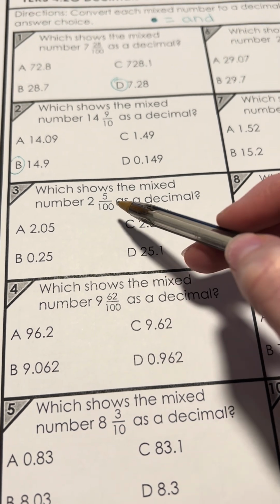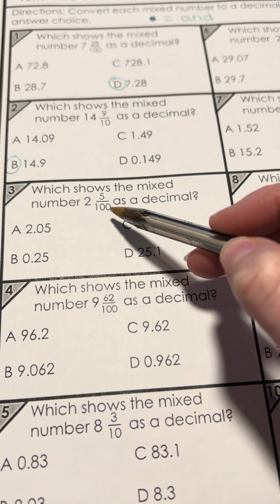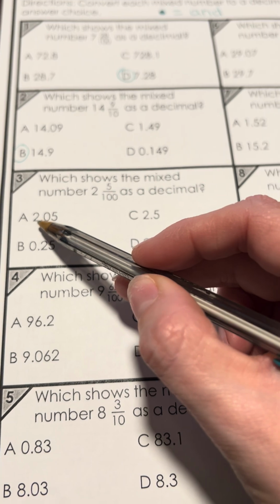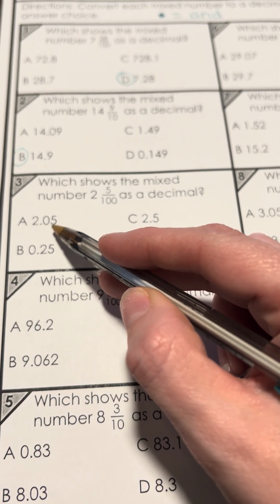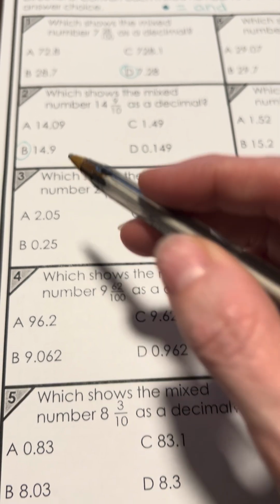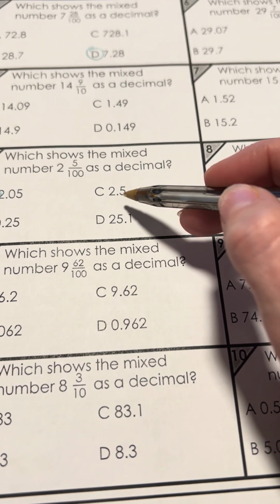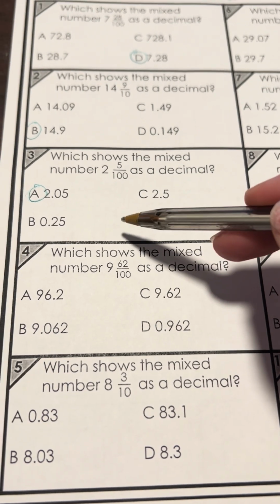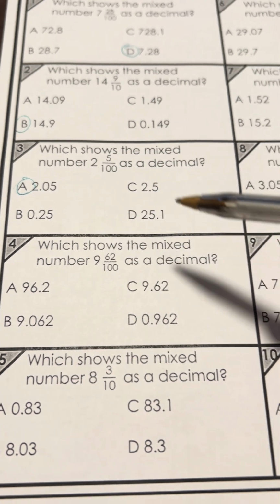Okay, be very careful. 2 is our whole number, but 5/100ths. So we're looking for 2 places after the decimal. So 2 is our whole number, and then 5/100ths. So our answer is going to be A. Don't get confused and pick C. C is 2.5. D is 25.1, and B is 0.25.